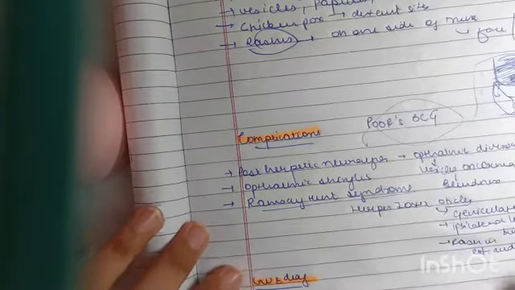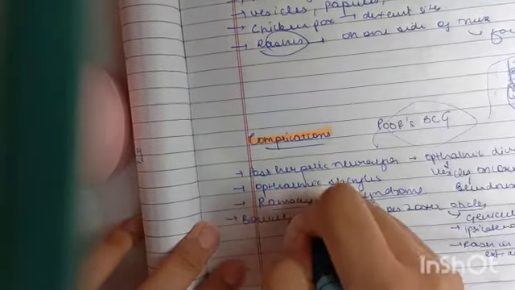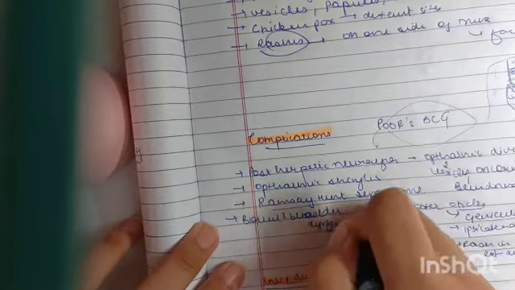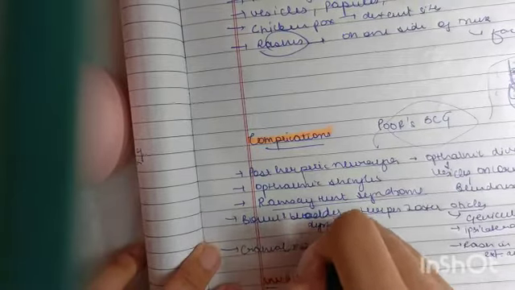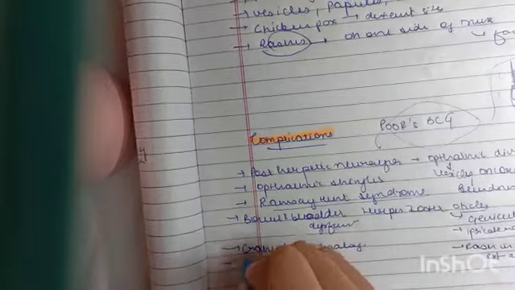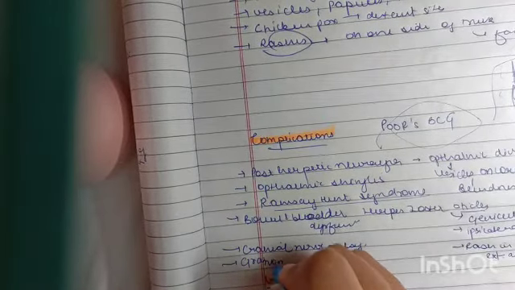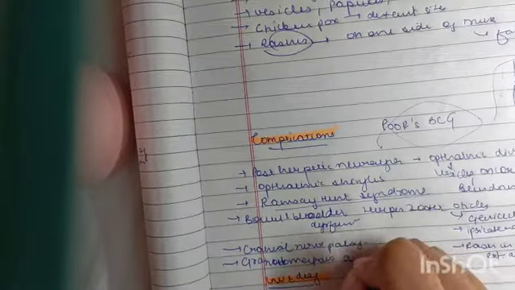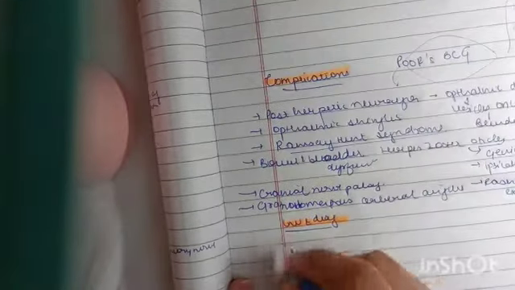So yeah, by B, what you have is the bowel and bladder dysfunction. Then by C, you have cranial nerve palsy. By G, we have granulomatous cerebral meningitis. Okay, now let's talk about the investigation.